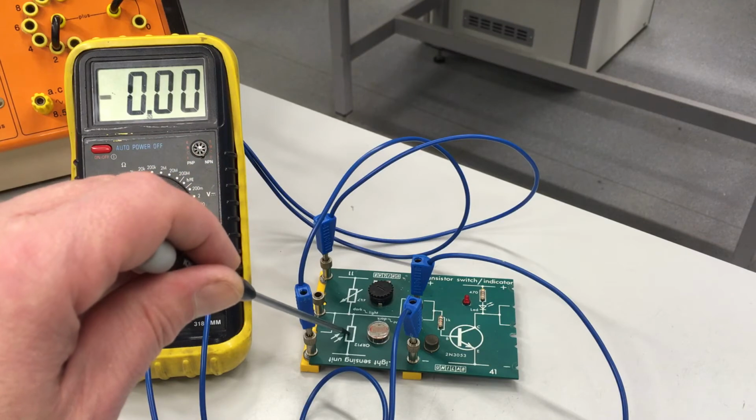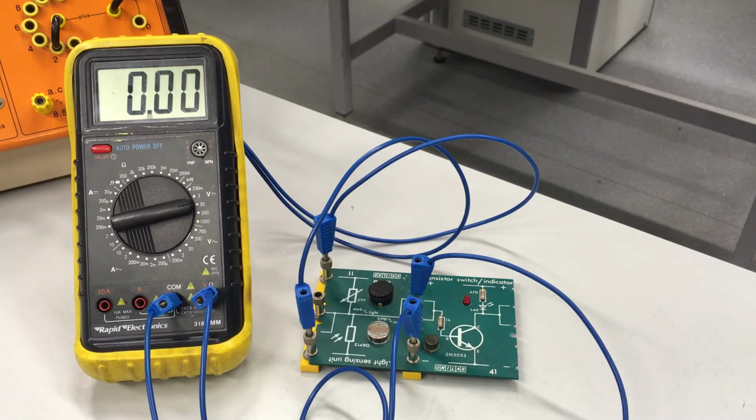The LDR has resistance, this is a variable resistor. These two resistors in series will share the supply voltage coming from our power supply. Now at the moment the circuit is off. I've attached the voltmeter, and again this should trigger your memory. When you were doing potential divider questions, one of the relationships was always to calculate V2.